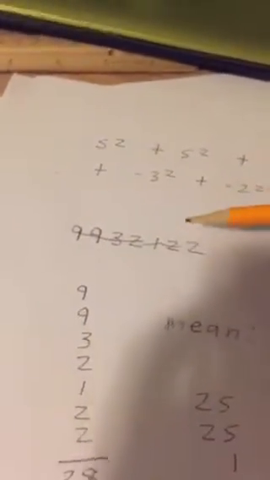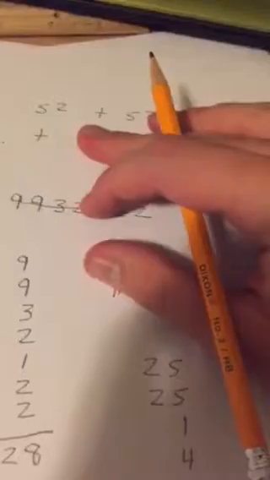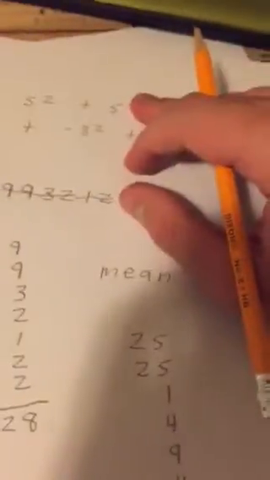Okay, so we have all these numbers. Now we're going to add them together, and then divide by the amount of numbers in this data set, which will give us our variance. And then when you find the square root of that number, that will give you your standard deviation.